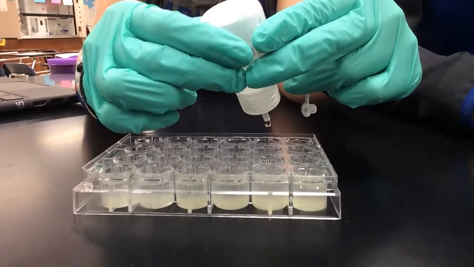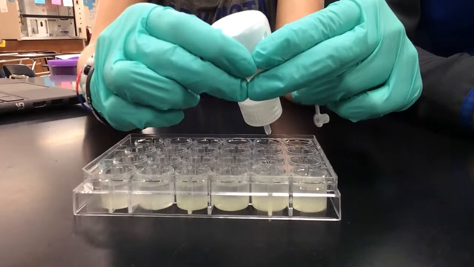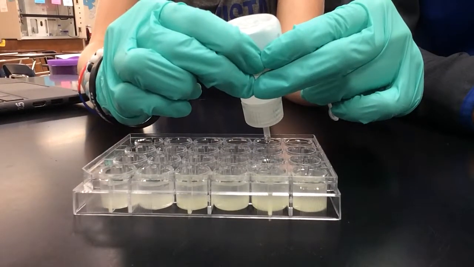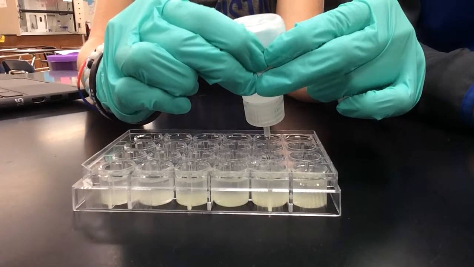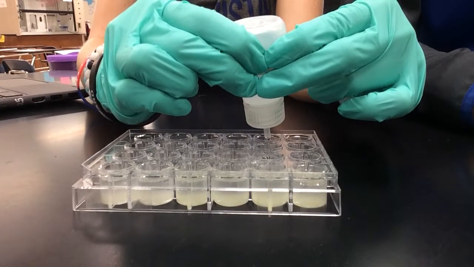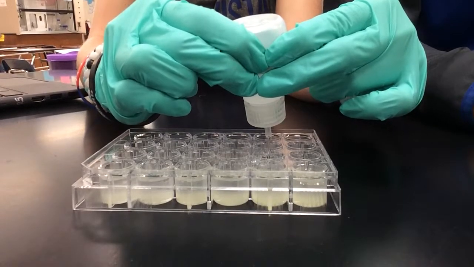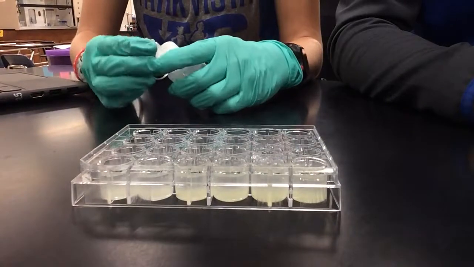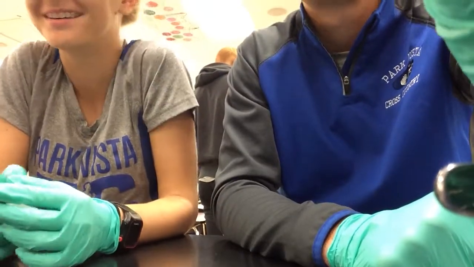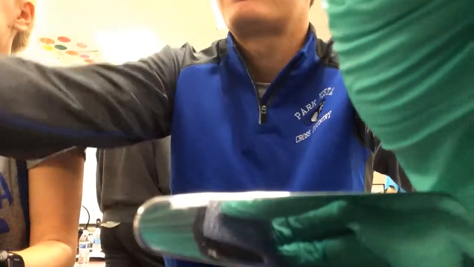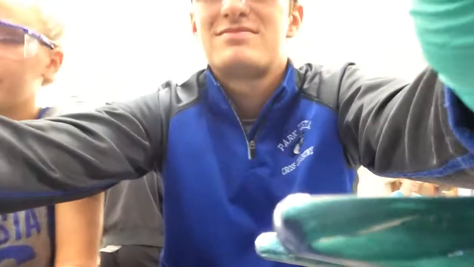B1 and B2, D1. I did steps 1 and 2. Now you're going to suck everything up from D with the transfer pipette, and you're going to put it into C. And when you put it into C is when you set the timer. Now you're timing. Not yet. We didn't do that step yet. We got 20 and 20.